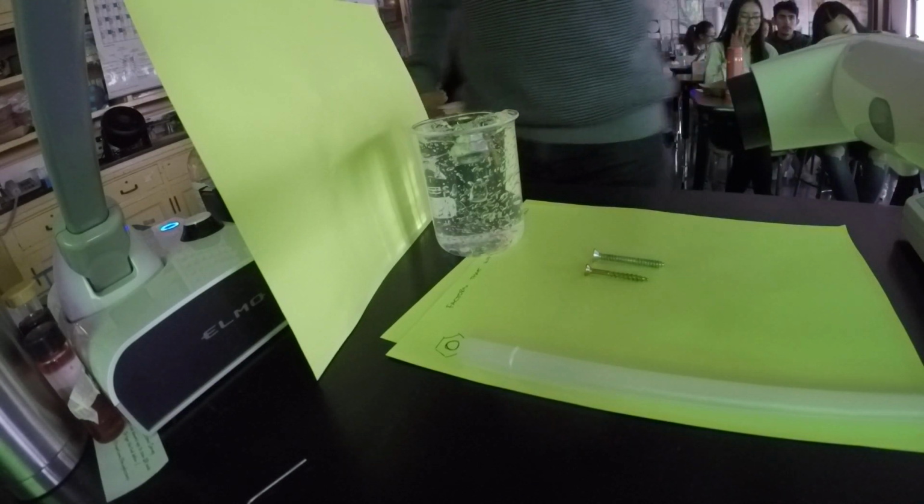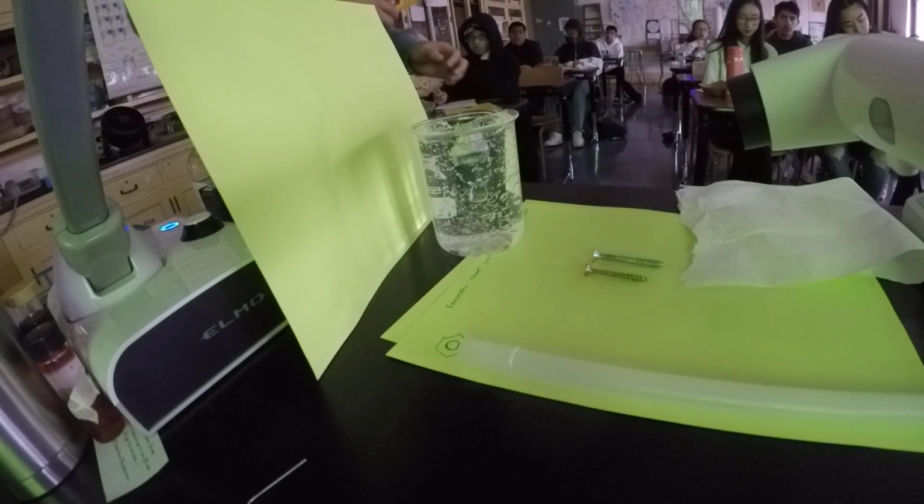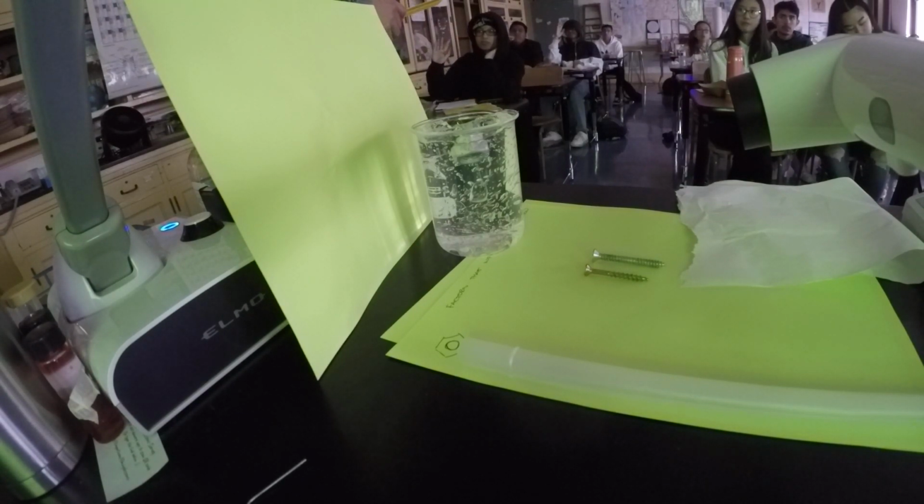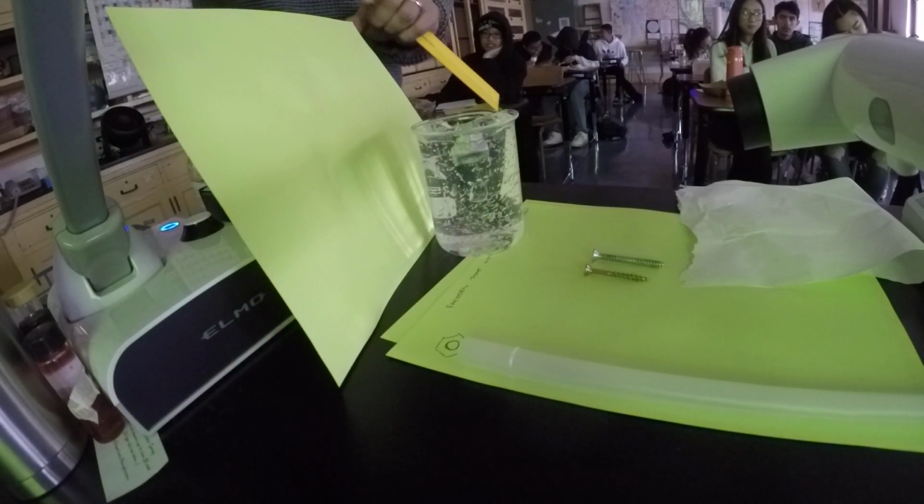It went 2.5 centimeters. Did any of you guys predict that it will go just that shallow? Some of you guys did? Because it's smaller? Alright. So here we go.